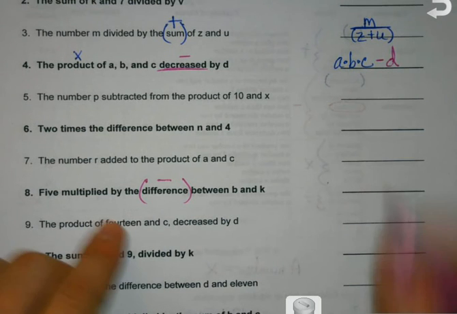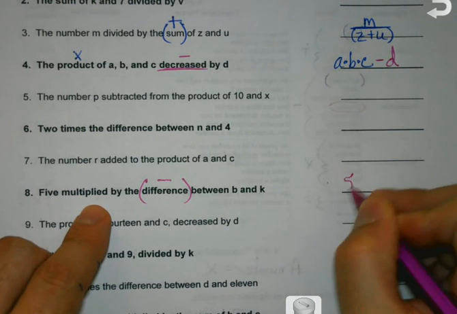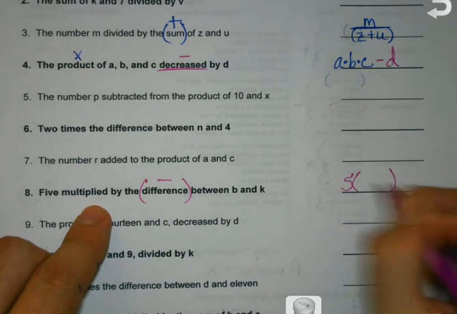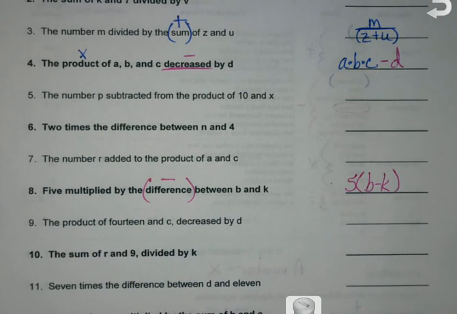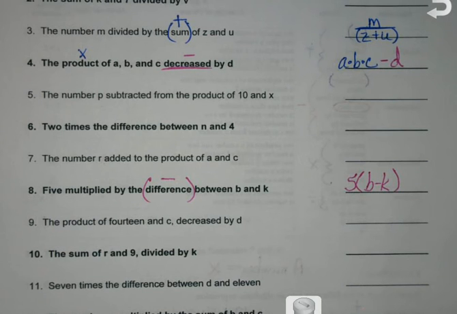Okay, and I can either do it as 5 and then parentheses, and since difference is minus, I can do b minus k. Or if you put the 5 on the other side, you did b minus k times 5, that'd be okay. But that's absolutely fine.